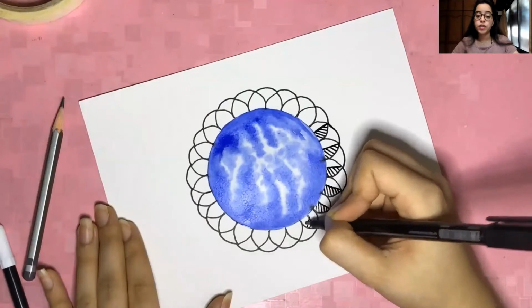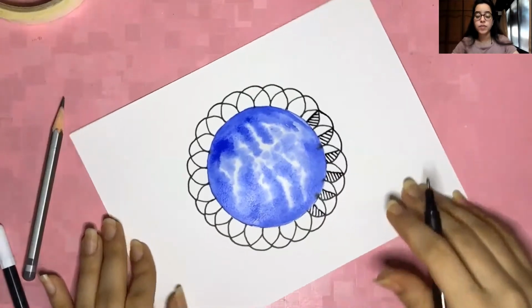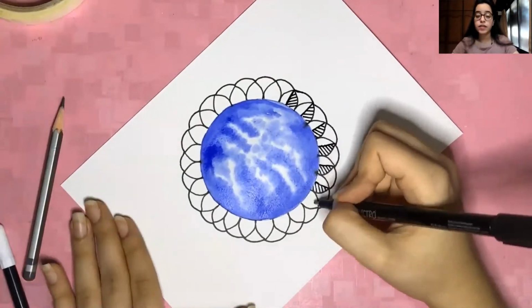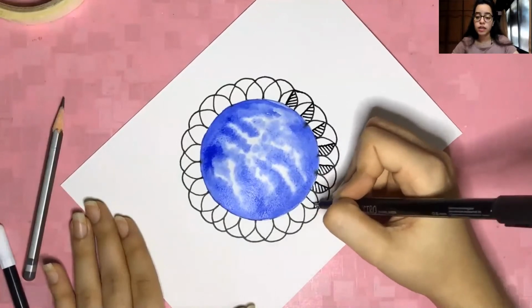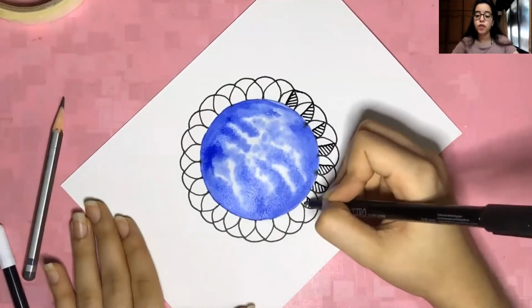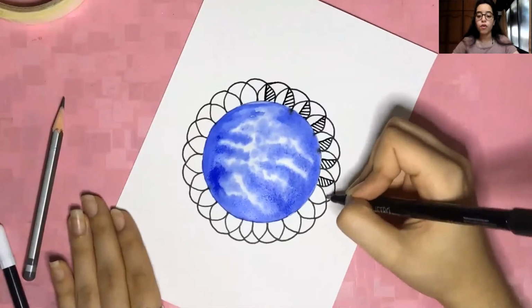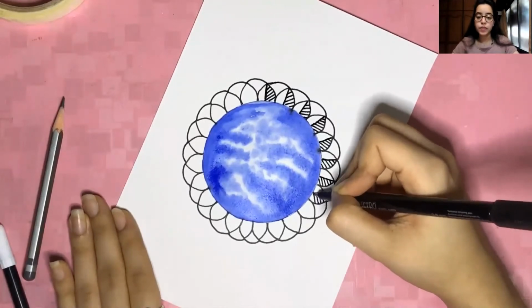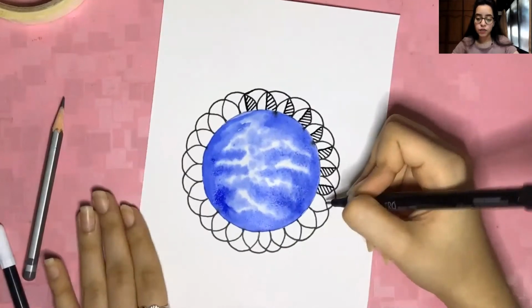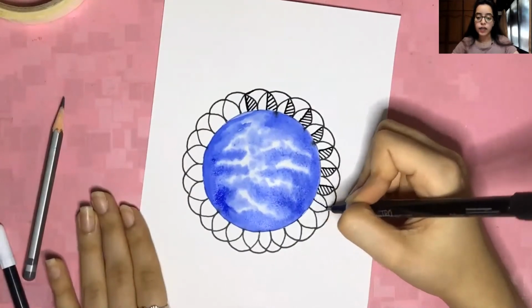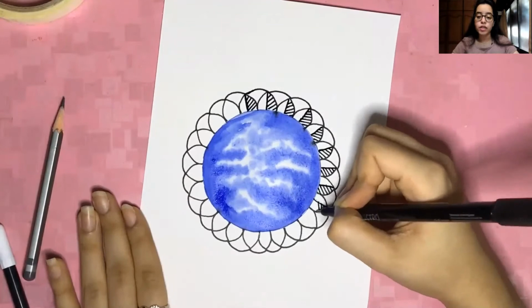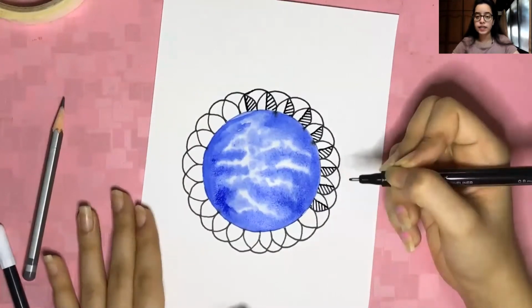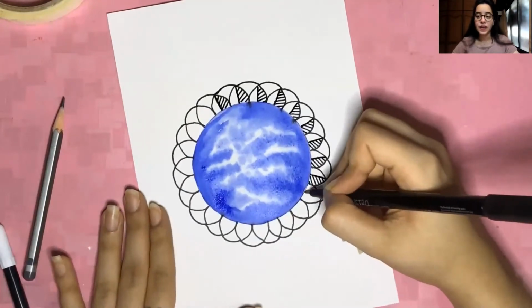We have to follow this for all the leaf shapes in the same layer that we have drawn. I'm just going about with the same filler, drawing a straight line first, just a straight line in between, and then I'm drawing these diagonal lines on one side.